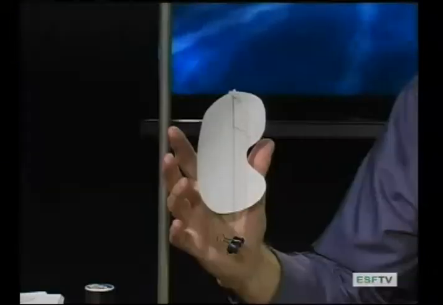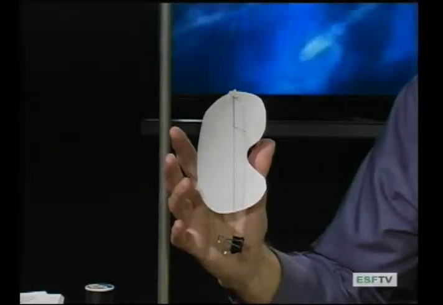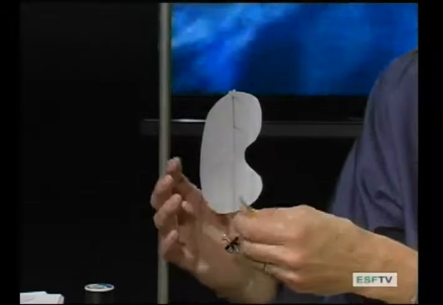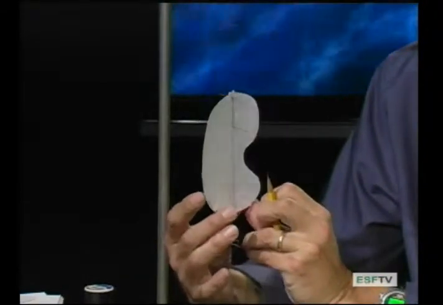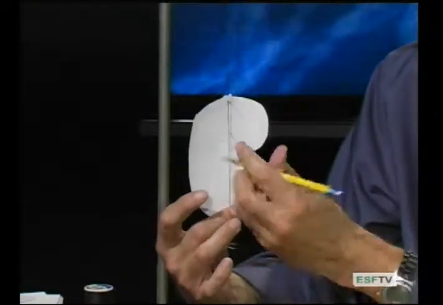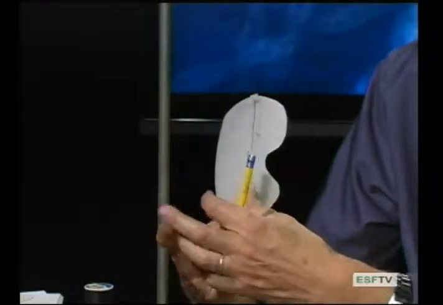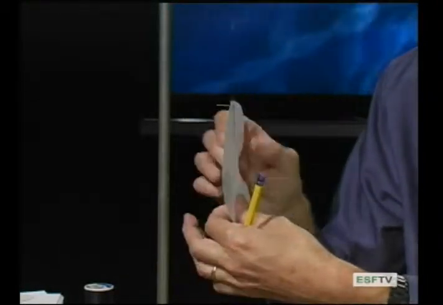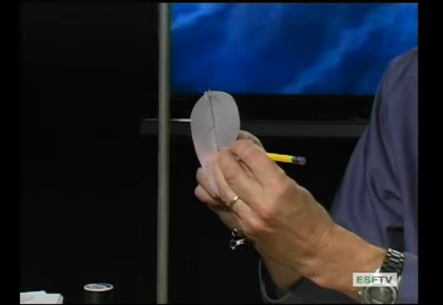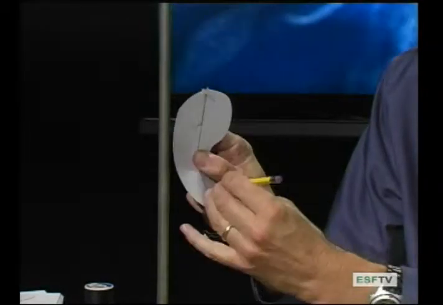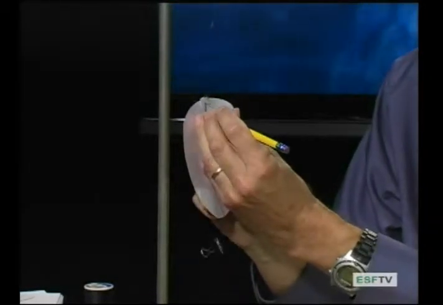What we have here is our imaginary vertical line, now indicated by the hanging vertical thread. Now we'll just make a couple of pencil marks there. One there, and there, and there, and there.